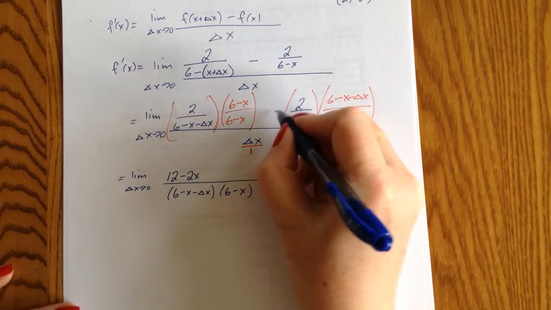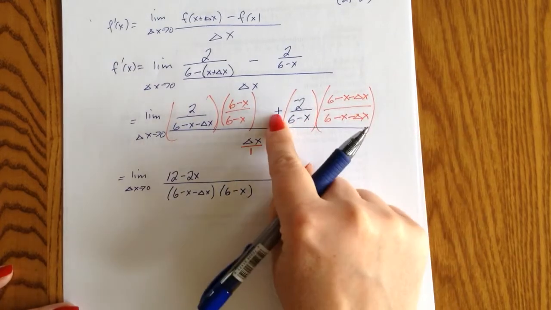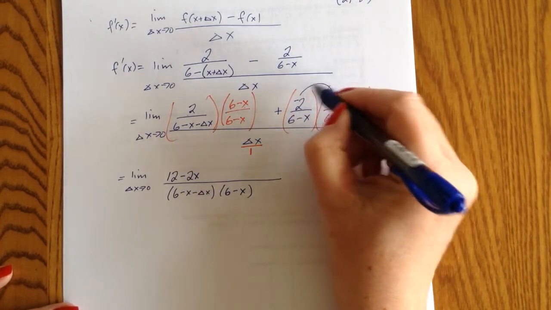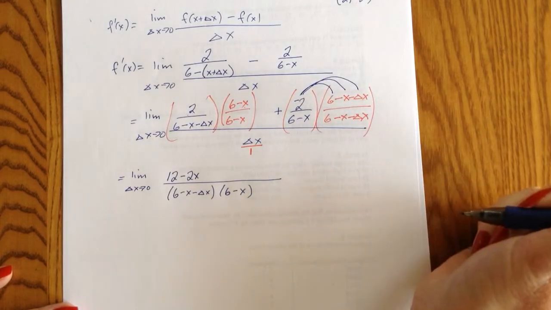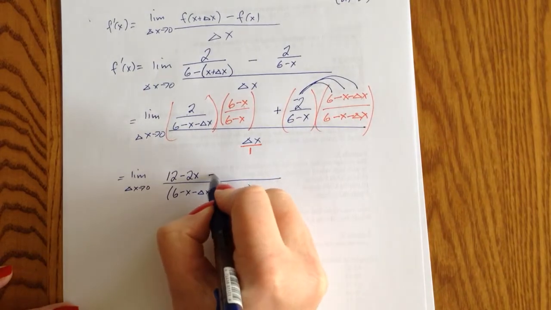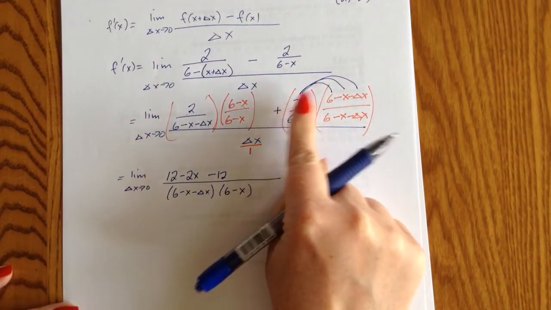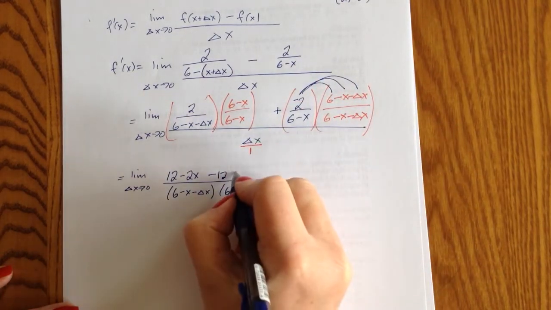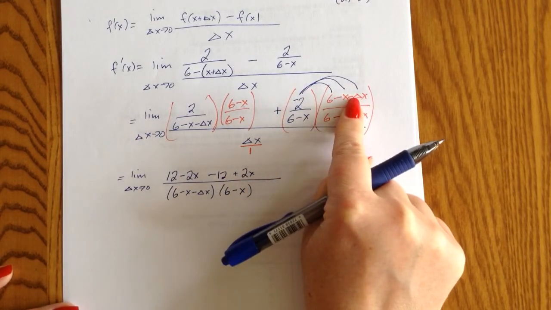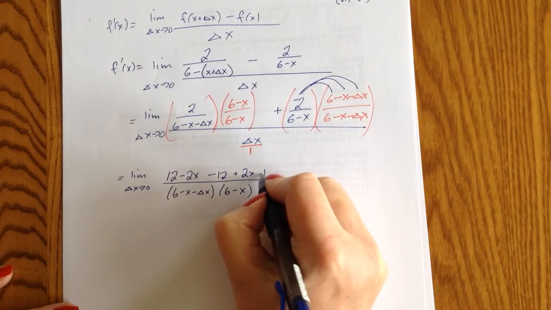If you're going to botch this up, then think of it as adding a negative 2, right? It is negative 2. Distribute, distribute, distribute. All right, here we go. So this is negative 12, positive 2x, positive 2 delta x.